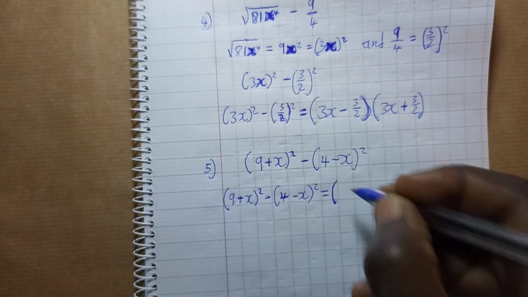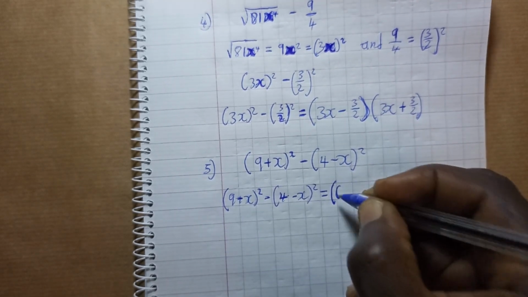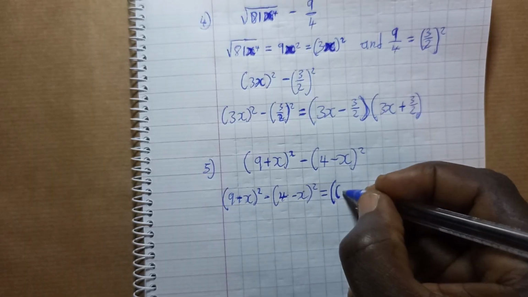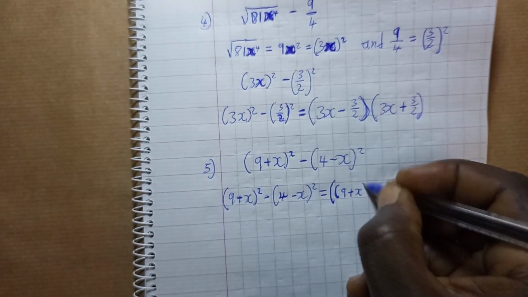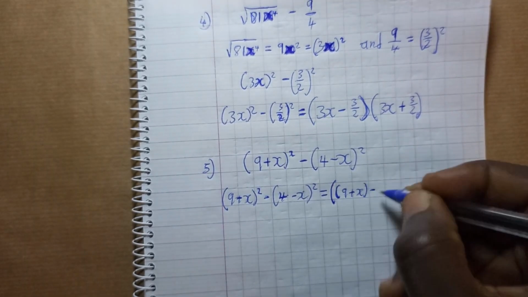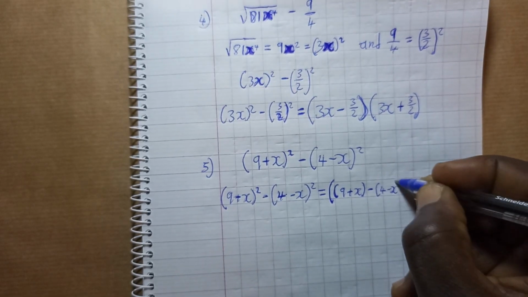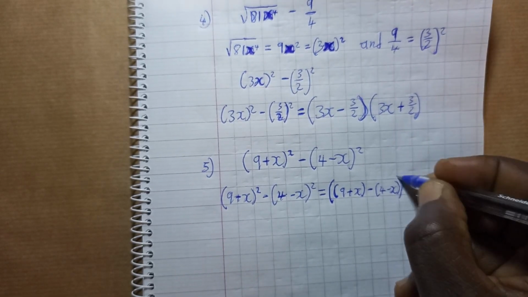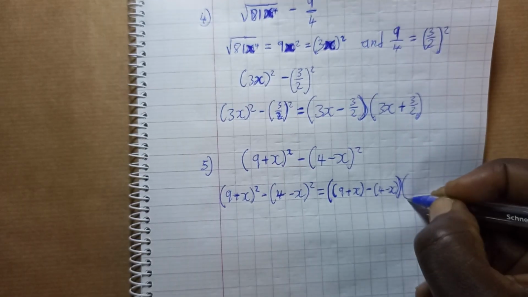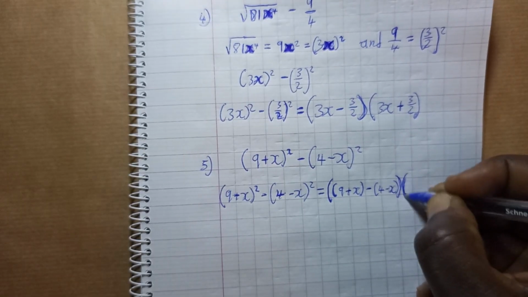So we have this function now. We are going to have another smaller bracket inside: 9 plus x close bracket minus this open bracket 4 minus x close, and then close the larger bracket. Then open another larger bracket for the other one.